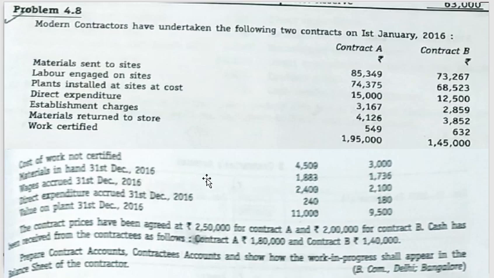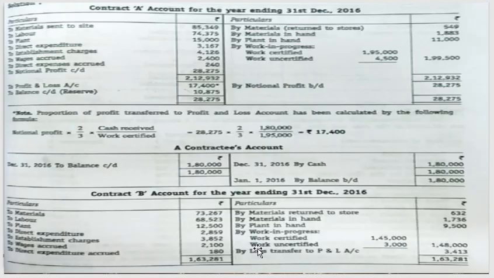It shows here that the cash received from the contract for contract A is 1,80,000. So 1,80,000 is the cash received, divided by work certified, which is 1,95,000, which will give you rupees 17,400. So out of the notional profit of 28,275, 17,400 is transferred to the profit and loss account. The remaining 10,875 is transferred to the reserve account. So the balance 10,875 will be transferred to your reserves account.